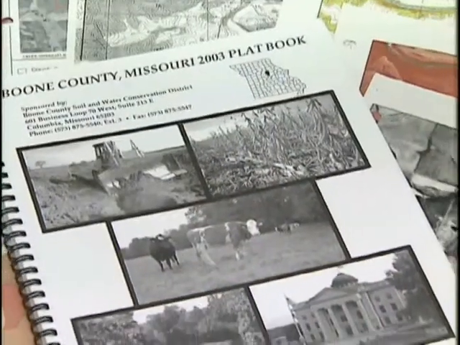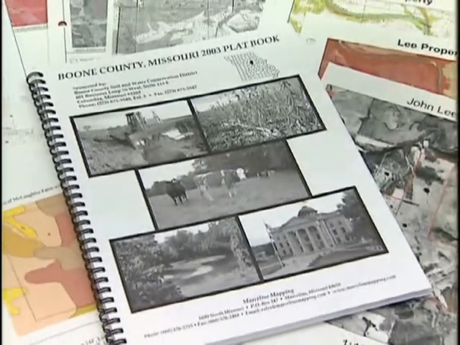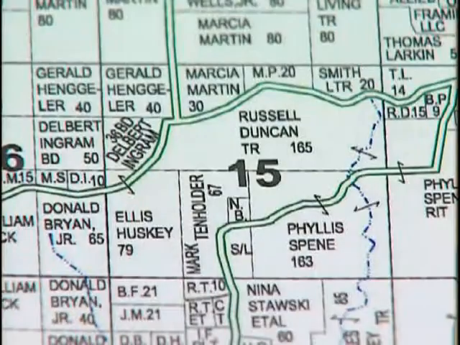Plat books show several things, but the main piece of information they provide is who owns what acre of ground, at least at the time the information was updated. These books are usually updated and published every 5 years. To avoid making the map too busy, adjoining tracts of land with the same ownership will list the owner's name in one parcel and connect the tracts together with a join line.